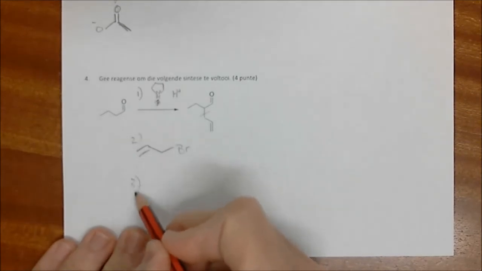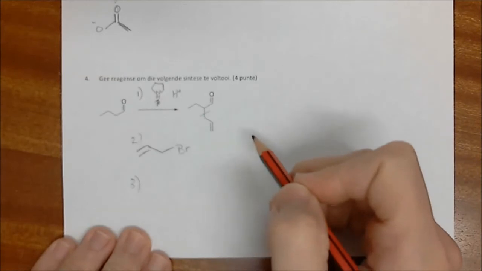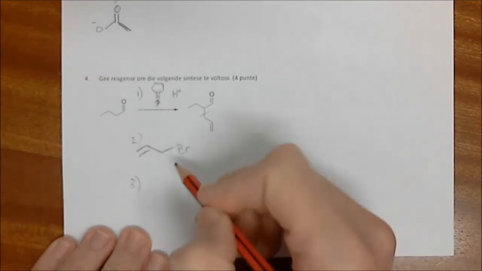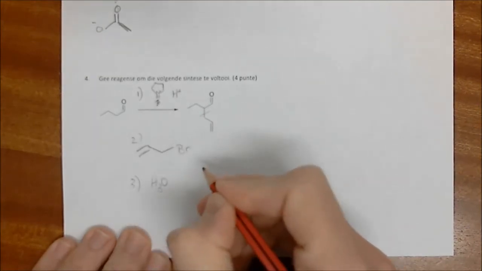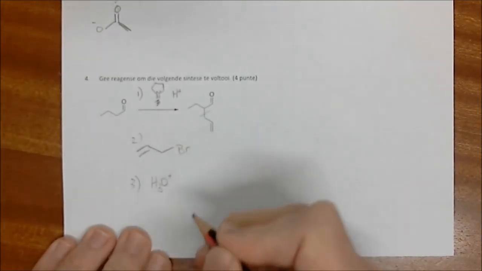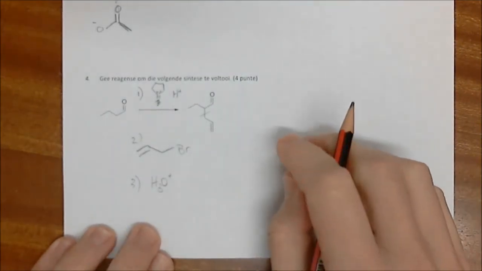And then the third step, because we follow through on the mechanism, we're going to see that at the end we're going to be left with this iminium, or it can go back to the enamine, and so we need to hydrolyze that to take it back to the aldehyde, and so H3O plus, some sort of acid workup, is going to be needed, and that would have given you your marks.